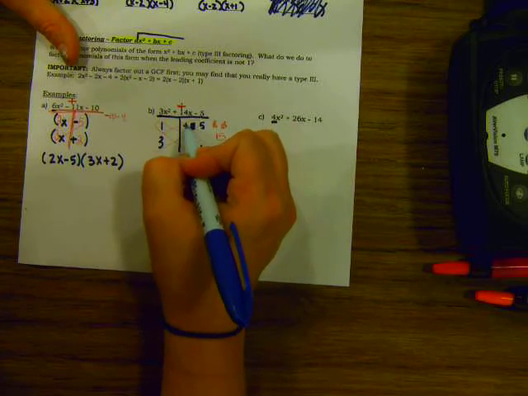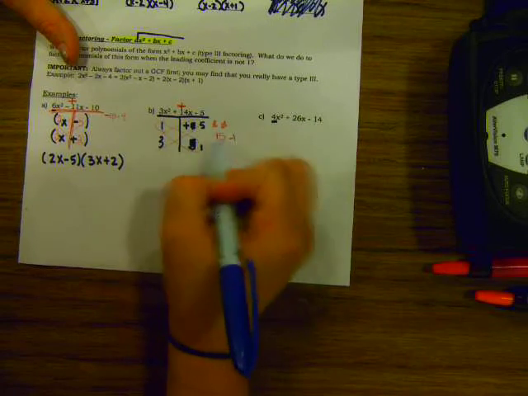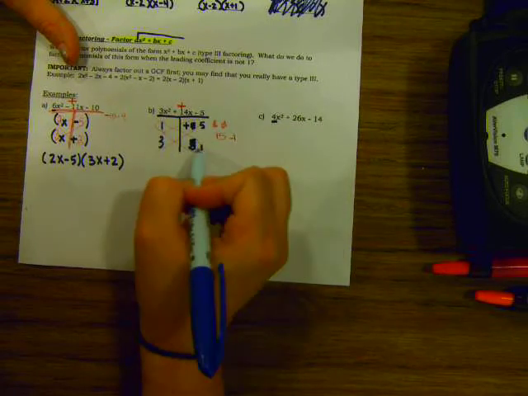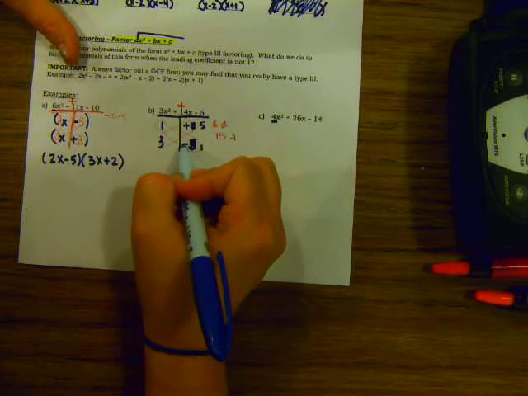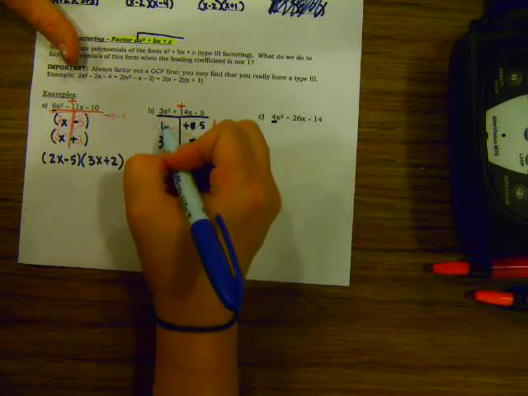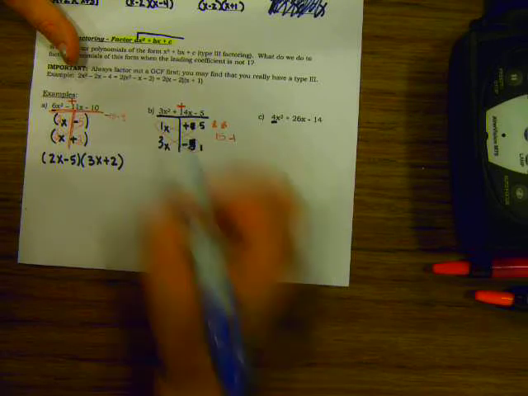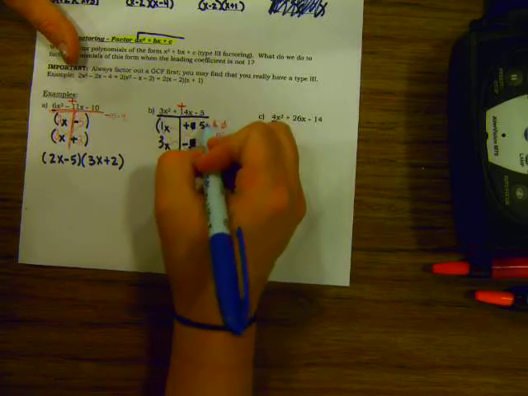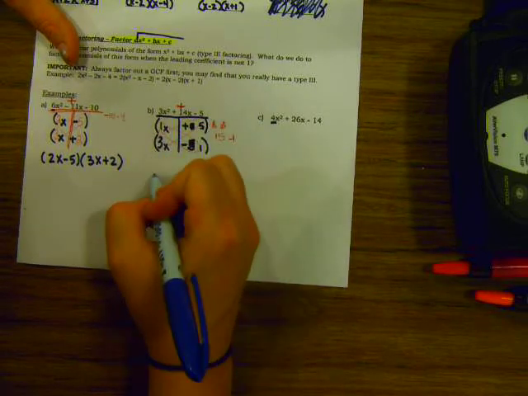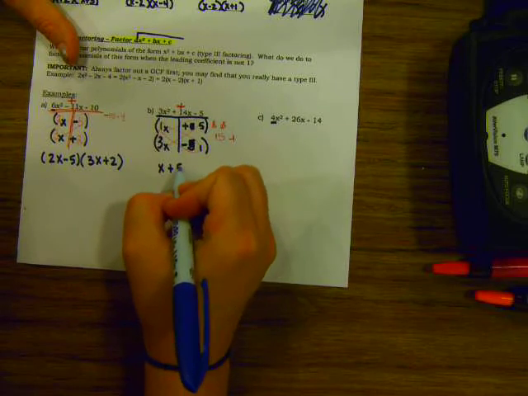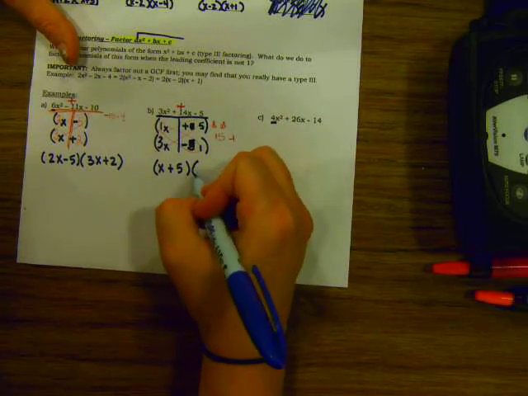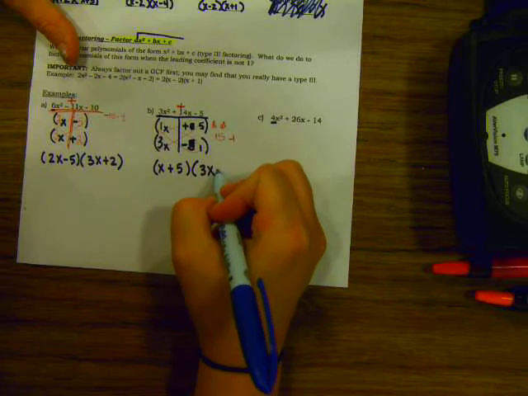Since it's a positive, put a plus sign. Here, the negative 1 came from the 1 and 1, so I'm going to put a minus sign. And then the x's go on the left column with those constants, or numbers I should say. And then I put the parentheses around, and I get 1x plus 5 times 3x minus 1.